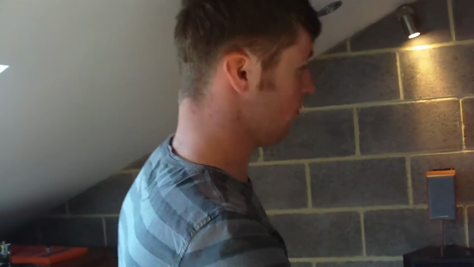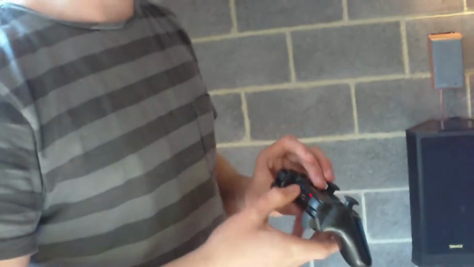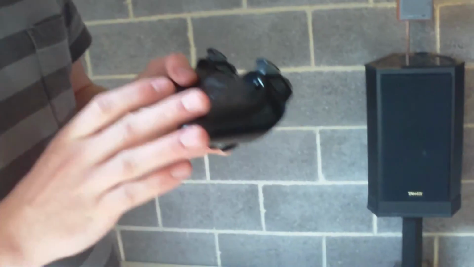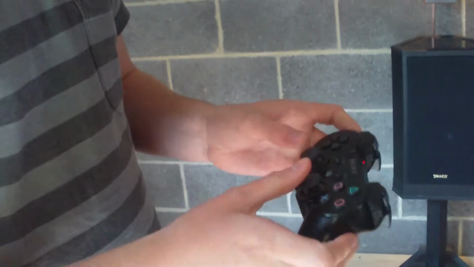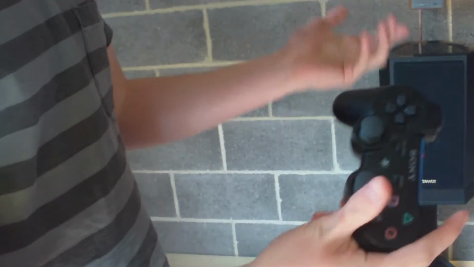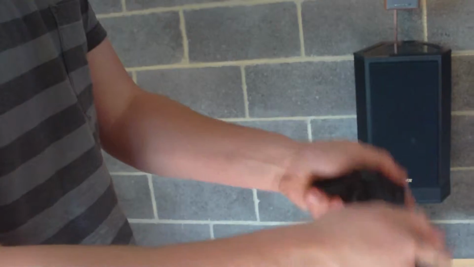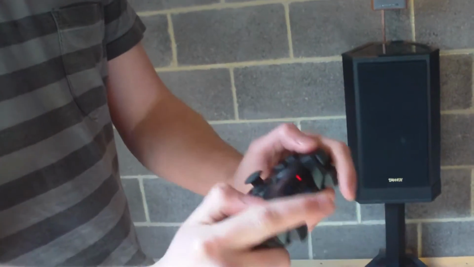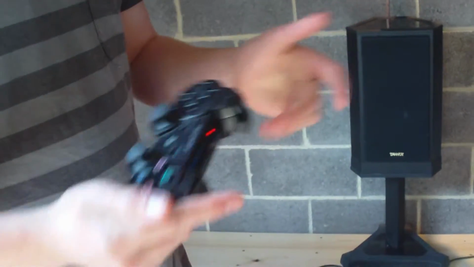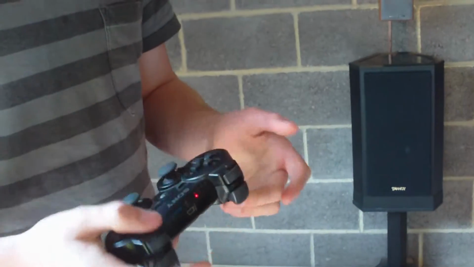Right, the next device I'm going to connect to the PS3 is the actual controller itself. Now the controller is a 6-axis controller. It's a DualShock 3. Basically the 6-axis has a little magnet inside the controller, and some games allow you to move it around with the game. So it's like a motion sensor. You can move it up and down, left and right. So yeah, that's like another different way of gaming.